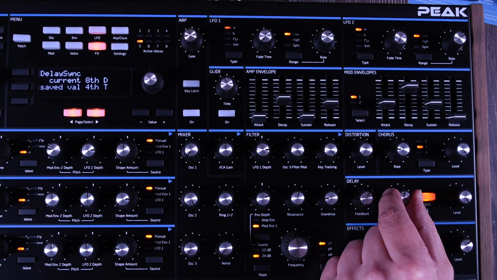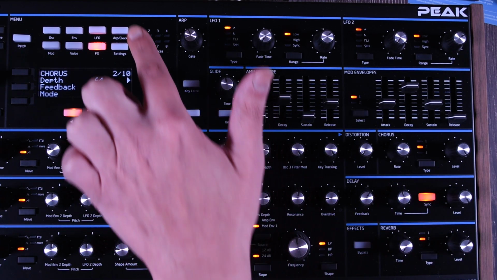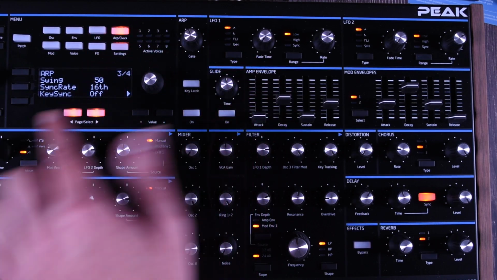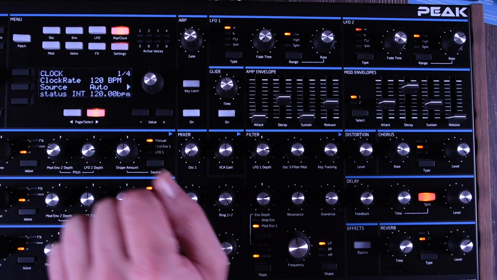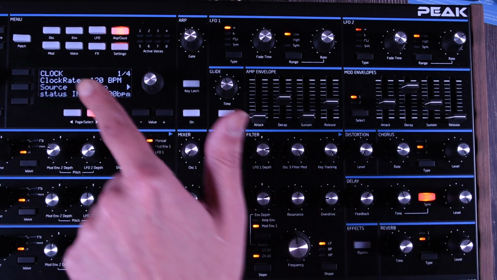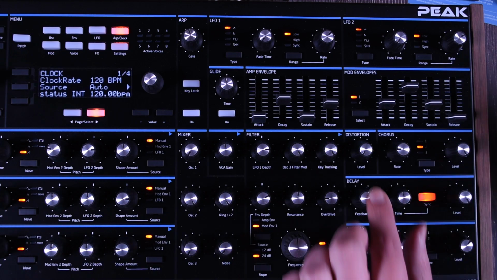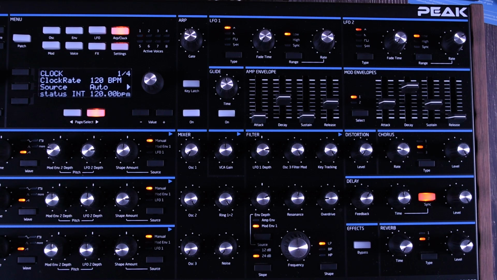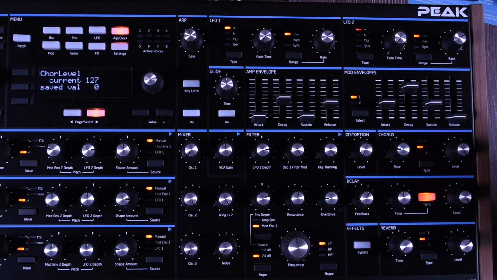And now you're going to be syncing to whatever you have on your ARP clock right here. Whatever tempo you have. I'm going to go to page number 1. My BPM is 120, so it's going to be syncing to 120. It all depends on what you want to do on your sync. And it sounds cool, but it sounds better with the chorus.